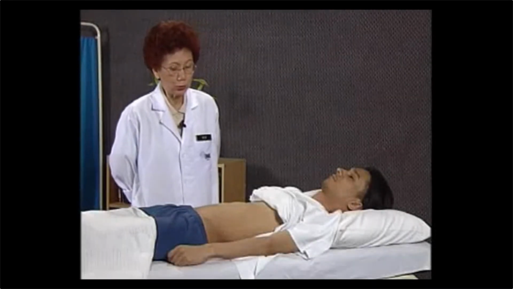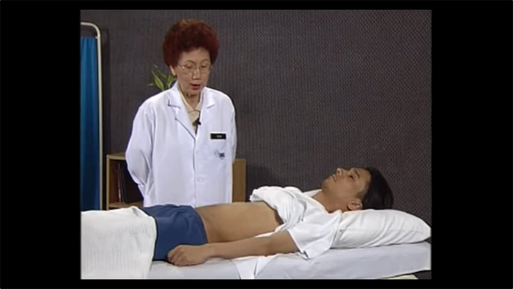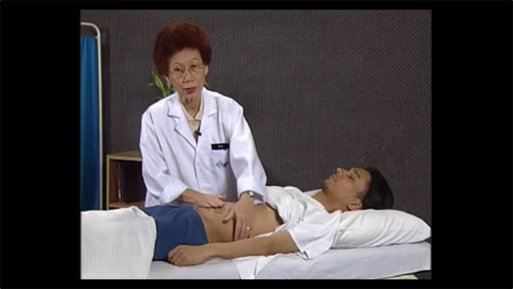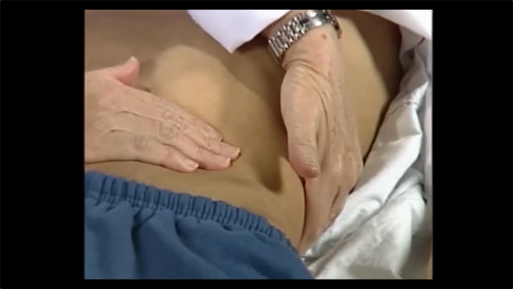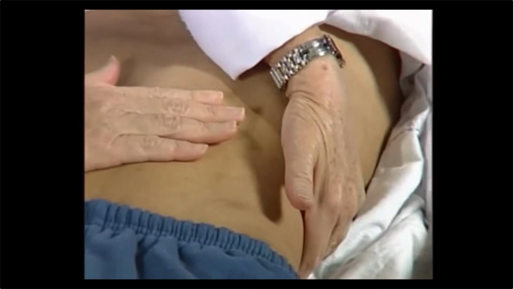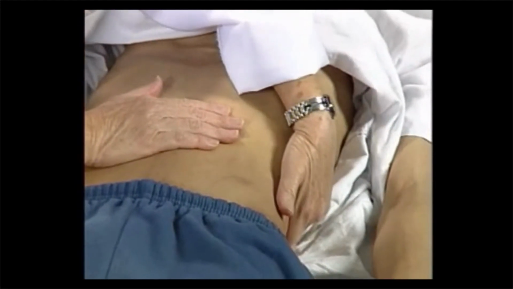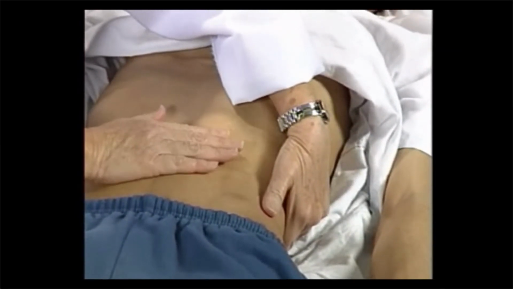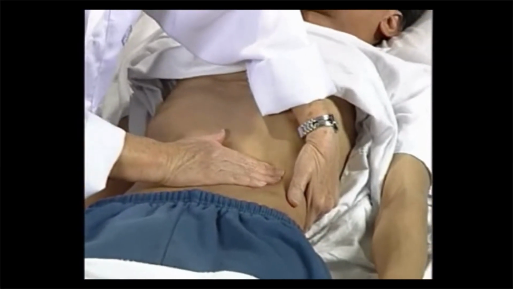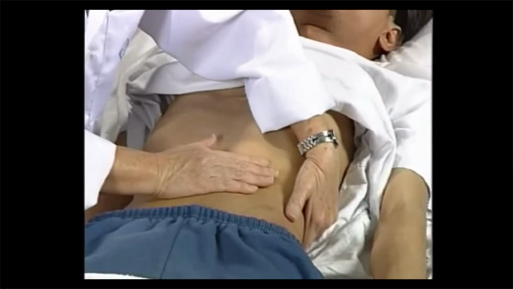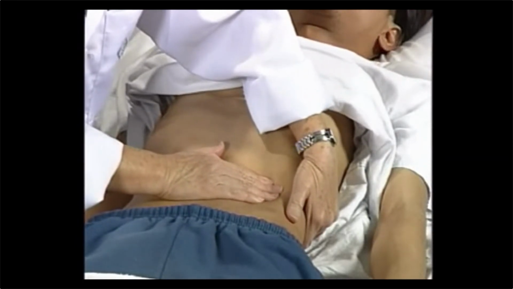Next, we go on to palpate the kidneys. We have two kidneys, one on the right and one on the left, and we need to use the bimanual technique. In other words, using two hands to palpate for the kidney. Again, we ask the patient to breathe deeply through his mouth, and we use the left hand to lift up the kidney, so to speak. And if the kidney is enlarged, we will get the left hand to jerk the kidney forward, and when the kidney is jerked forward, it will hit the right hand.